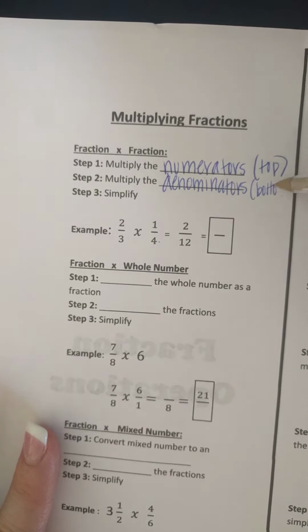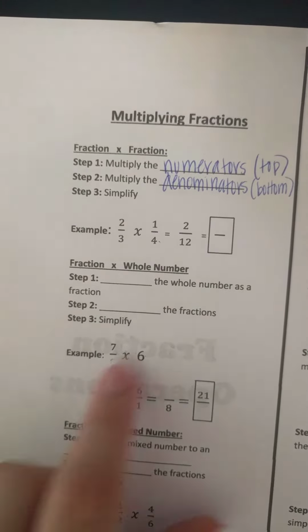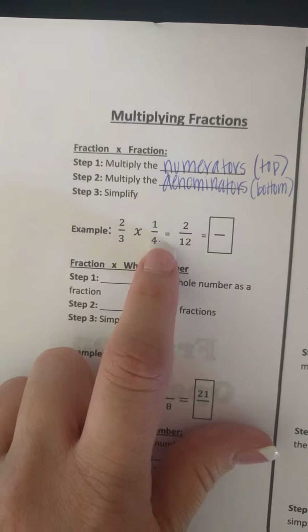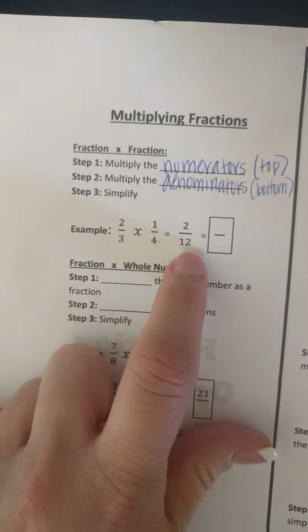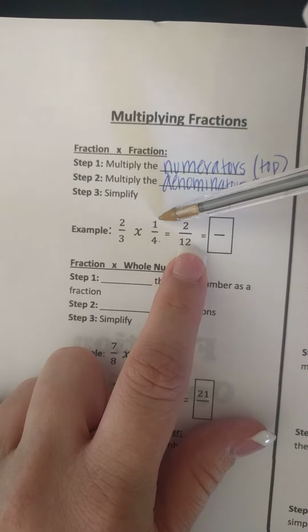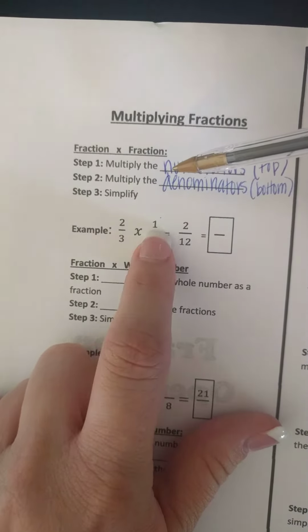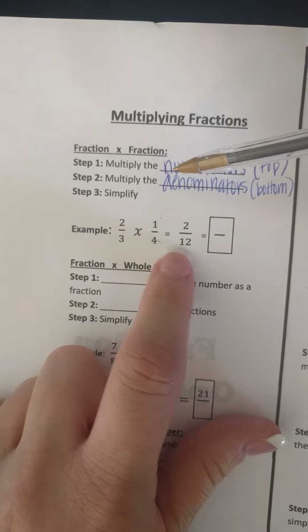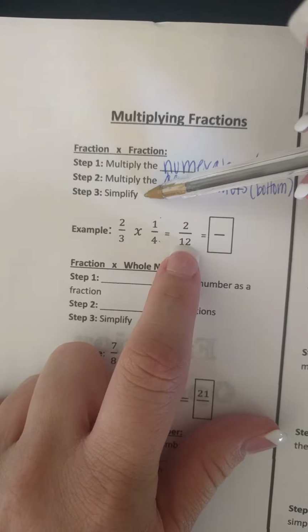That's the bottom numbers of the fraction. So 3 times 4 is 12. So I've just multiplied this fraction by this fraction. All we do is top times top, bottom times bottom. We get our answer, and then we must always simplify.